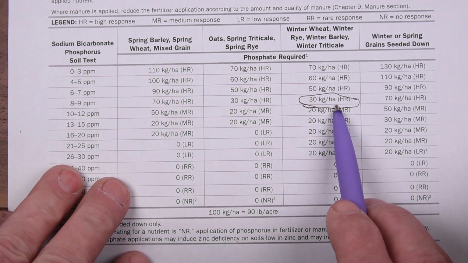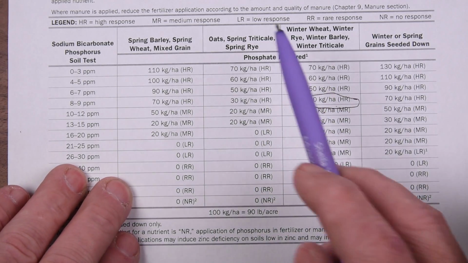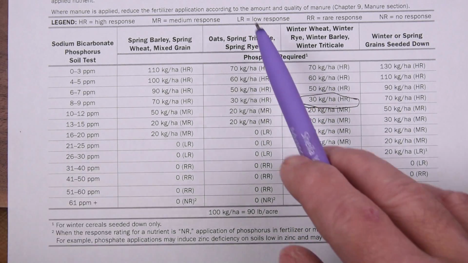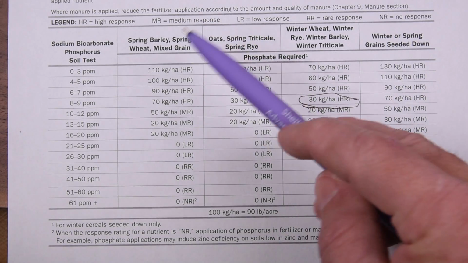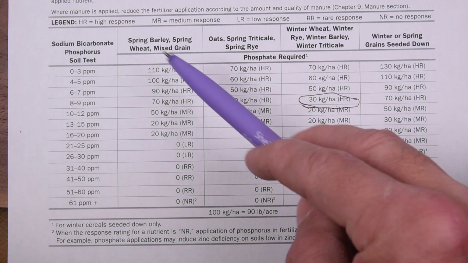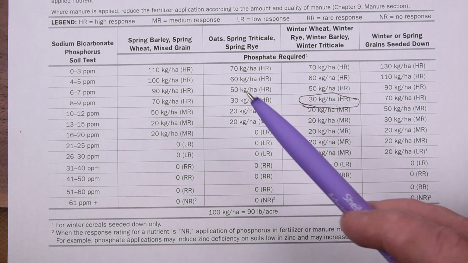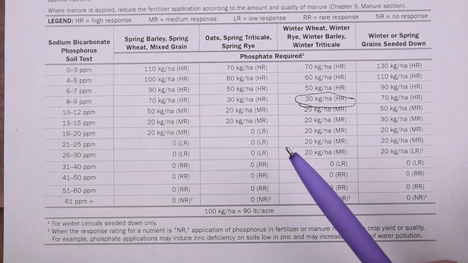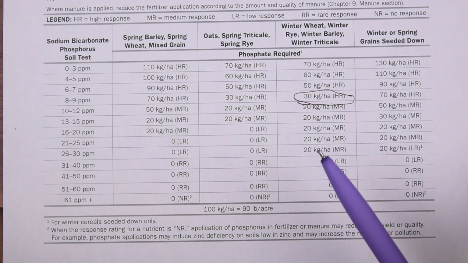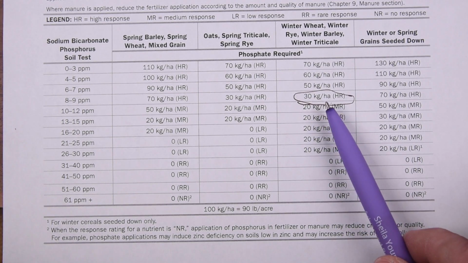Now it doesn't matter what the crop is, the tables are all the same, and each grouping of crops will have its own table in the Agronomy Guide. For example, corn has its own table, soybeans have their own table, forages have their own table, canola has its own table. So depending on the crop you're growing, you will go to the appropriate section in the Agronomy Guide to find the appropriate table in the book.